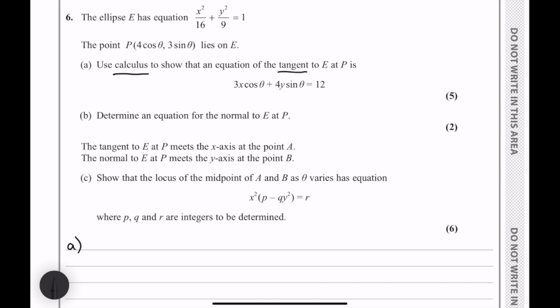So what we do here, we need to find the gradient, and you can do that in different ways.